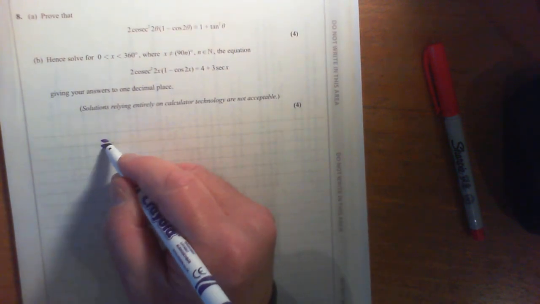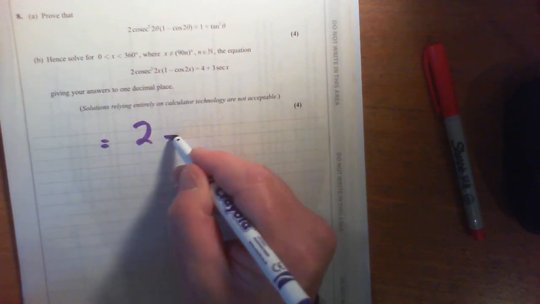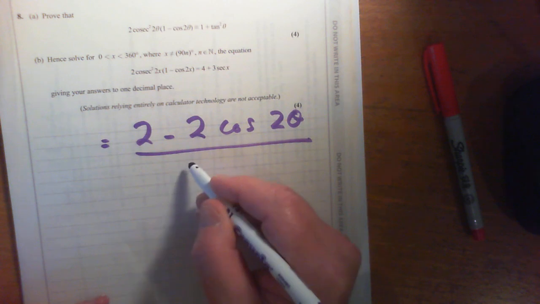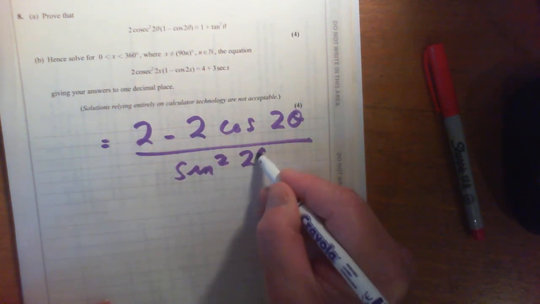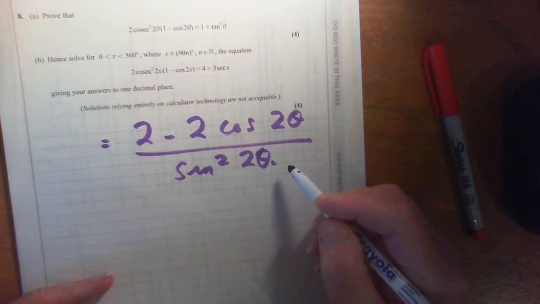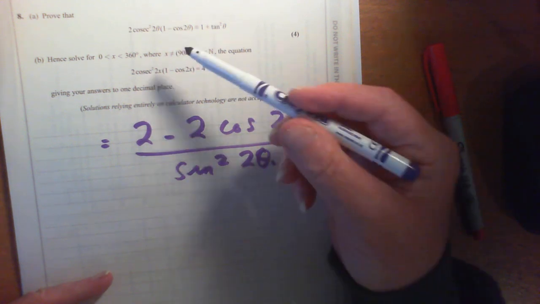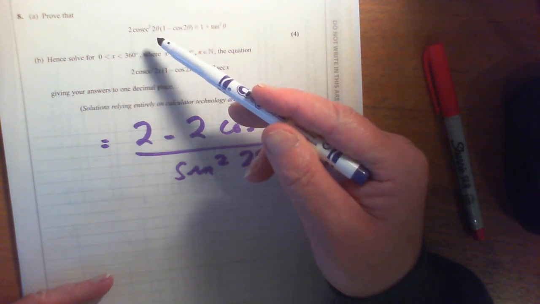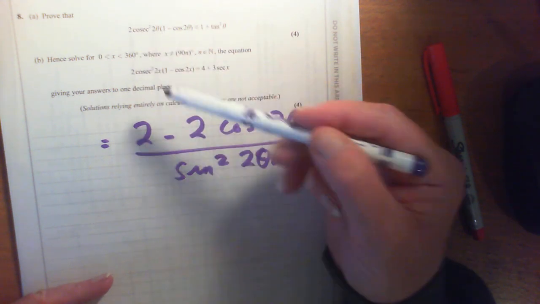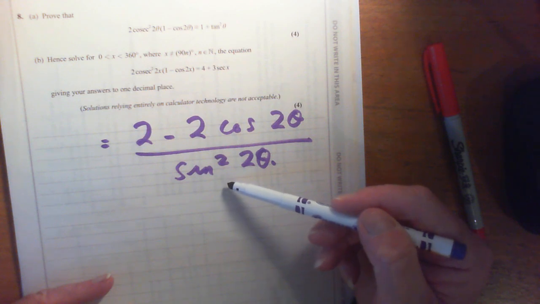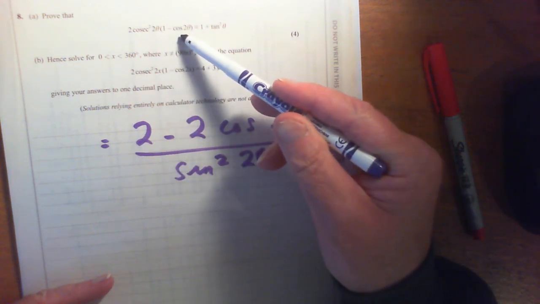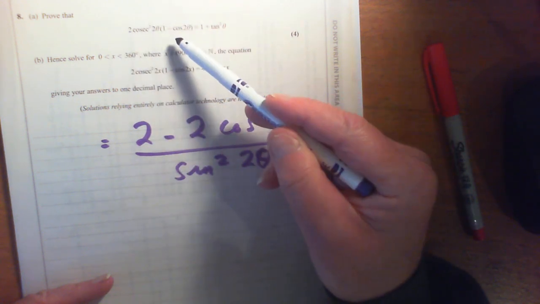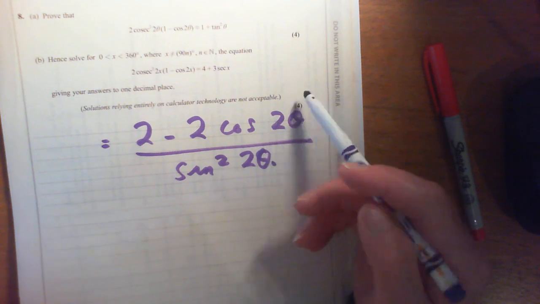So I produce... okay, so that cosec squared 2 theta bit has gone on the bottom as sine squared 2 theta, and I've played around with this, just taking that 2 over to there, so that becomes this.